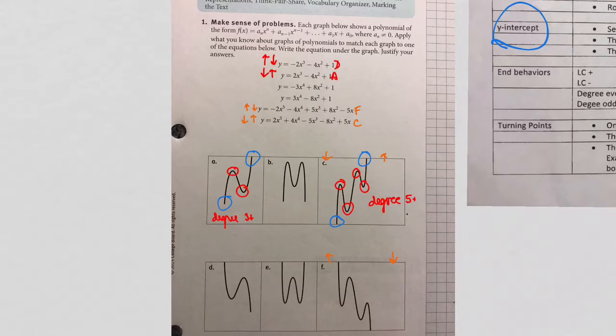I noticed that on both B and E, the end behaviors are the same. On this one, my left and right end are both falling. On E, the left and right end are both rising. That tells me that on both of those I should have an even degree. So that does match what I have left to choose from. Those both have even degrees if you look.